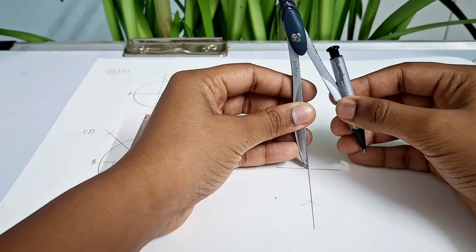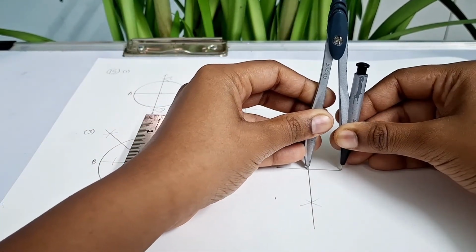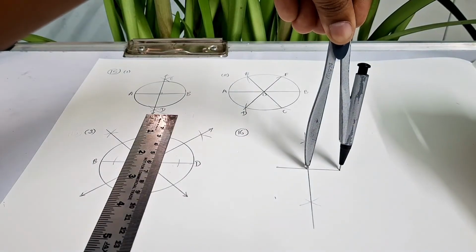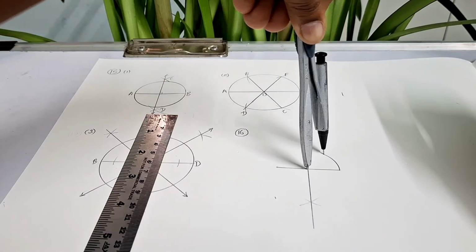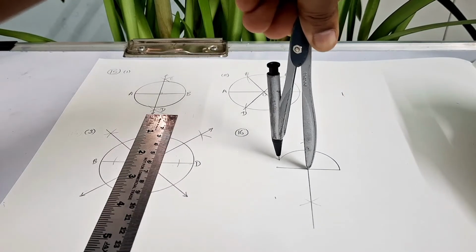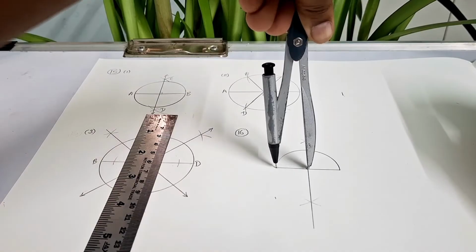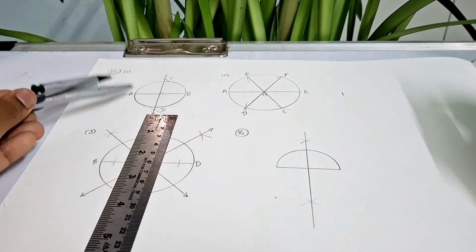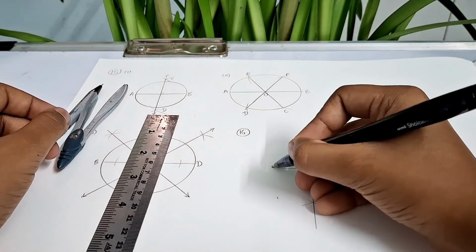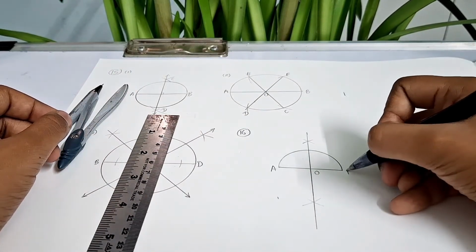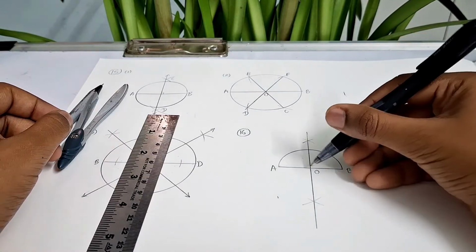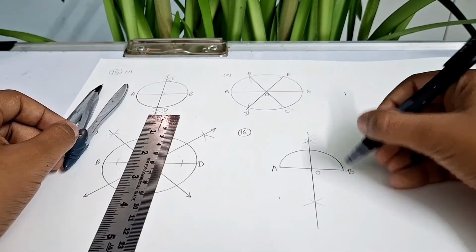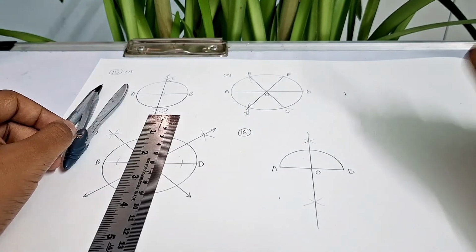Now I will draw a semicircle on the base, which was 4 cm. Make sure that this construction is very accurate and precise, as small changes may make a big difference in the final diagram. So, with AOB, taking radius as OA, I have drawn a semicircle on the line AB, and this is the perpendicular bisector.